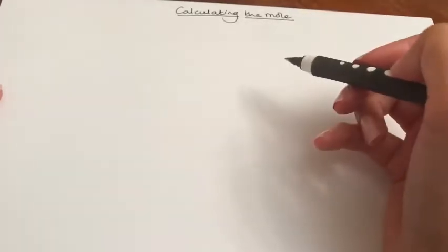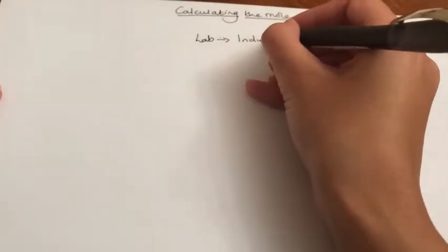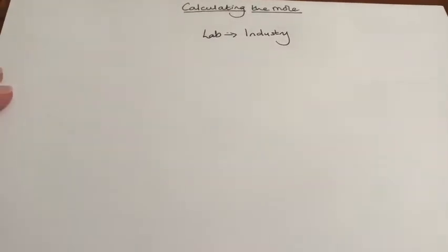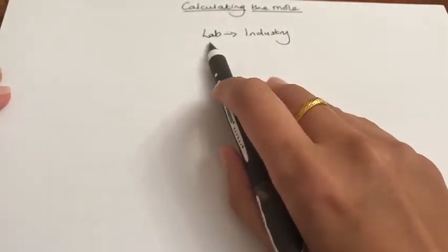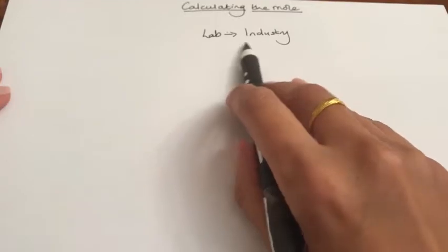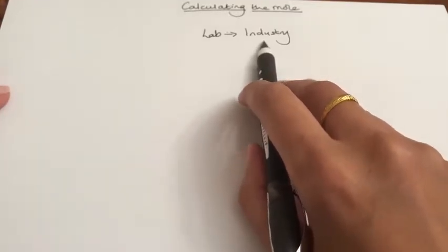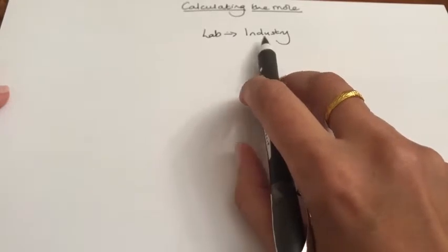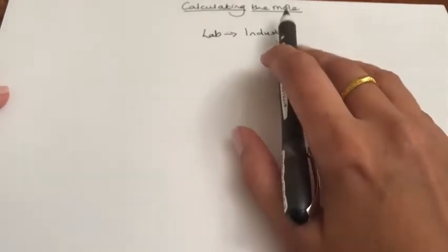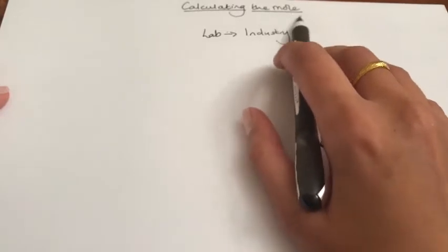Now, the reason why we want to work out the mole is because it really helps us to bridge the gap between what's happening in the lab to what could be happening in industry. So remember, chemists do all sorts of jobs. They don't just sit around in a lab playing around. In fact, what they do is a really important job: production of medication, production of substances. And if you can really move from small tiny substances and their amounts to large substances and their amounts, so we're talking about tons and many millions and millions of litres of substances, then you really need to know how many particles you're dealing with and how many moles you're dealing with.